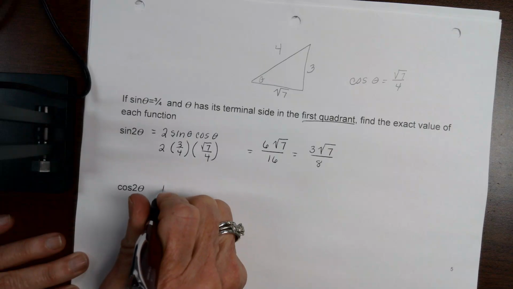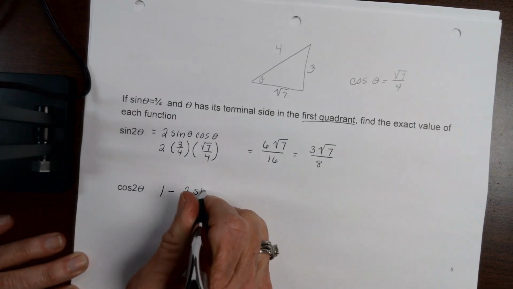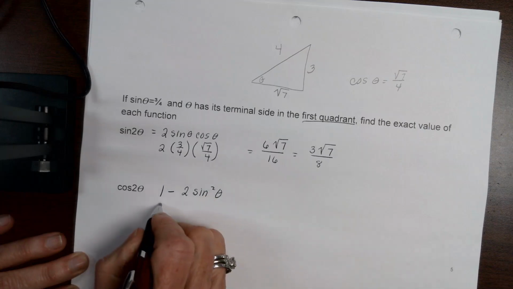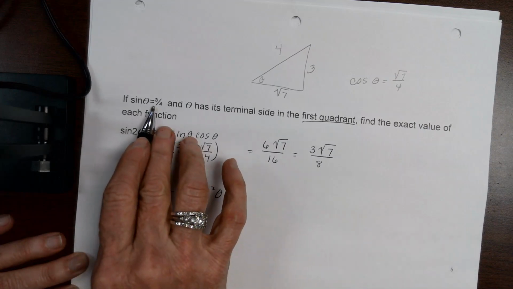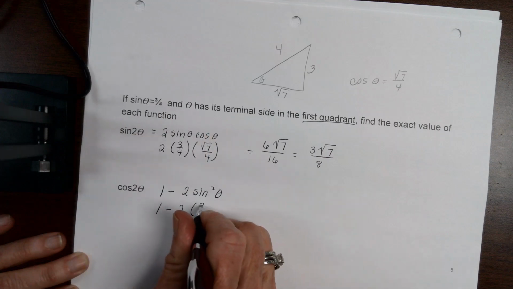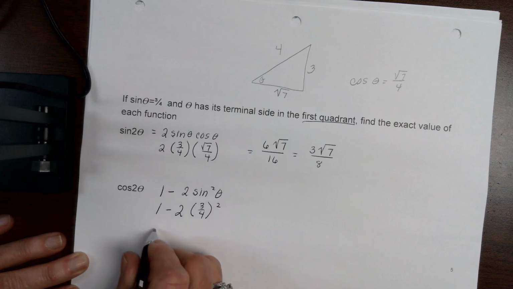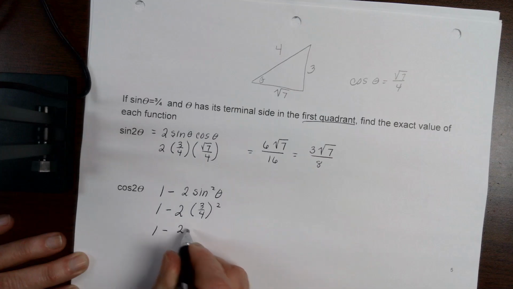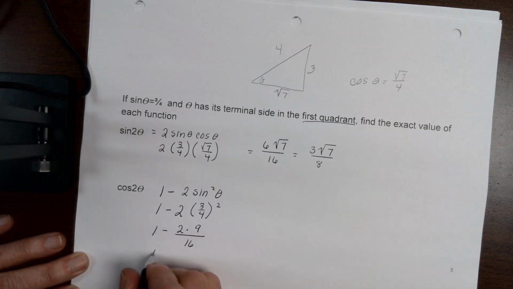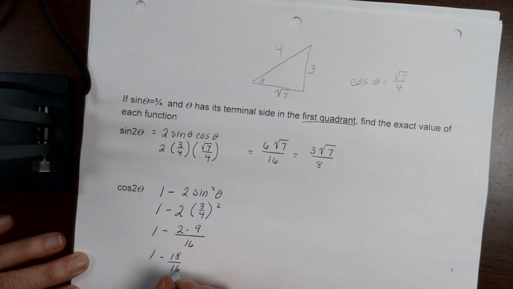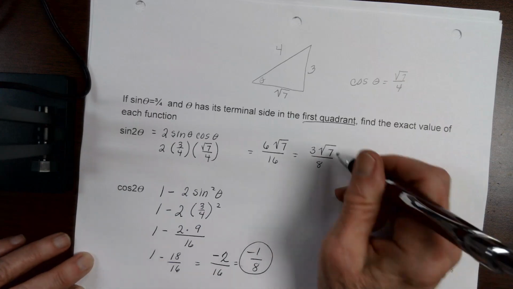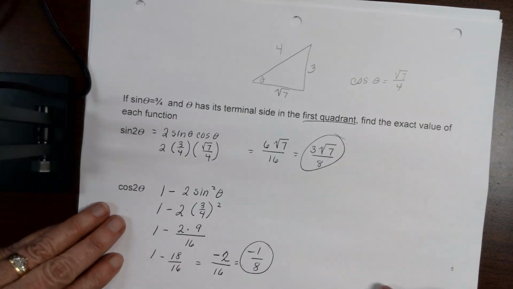Okay, double angle, 1 minus 2 times the sine squared theta. So I have 1 minus 2 times, the sine is 3/4, so when I square it, I've got 3/4 squared. So 1 minus 2 times 9 over 16. So I've got 1 minus 18 over 16, which is going to give me a negative 2 over 16, which is equal to a negative 1/8. So that's my value of the cosine of 2 theta.